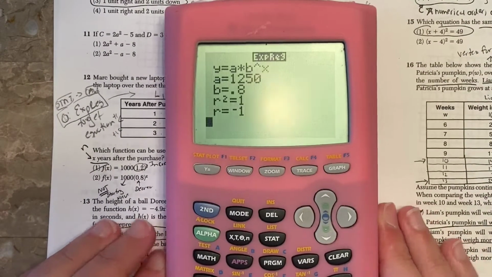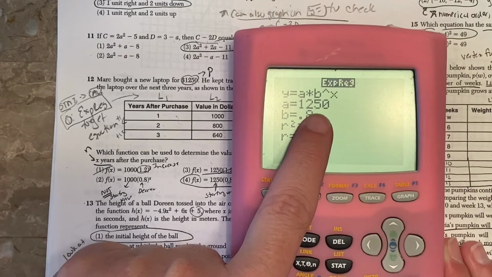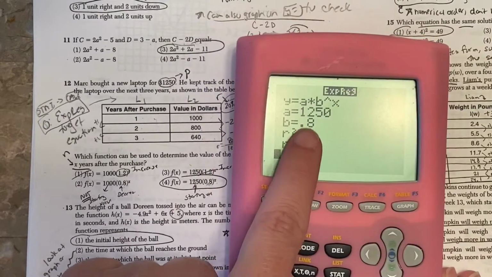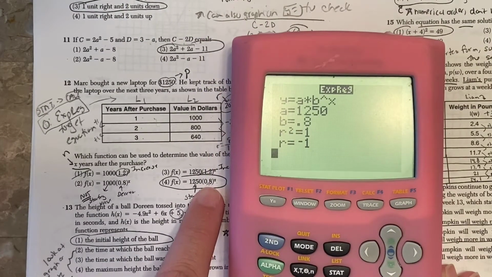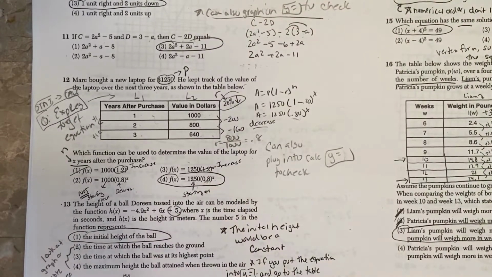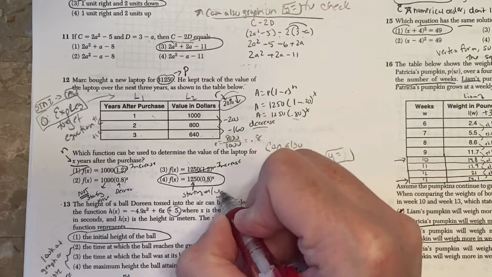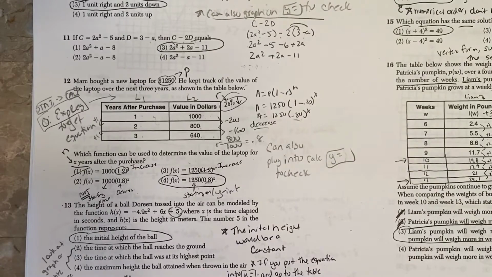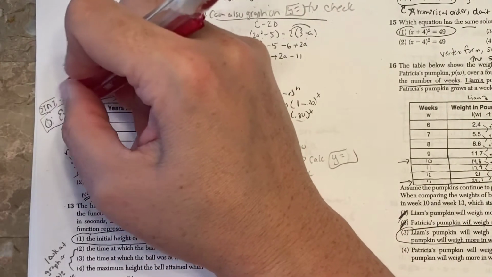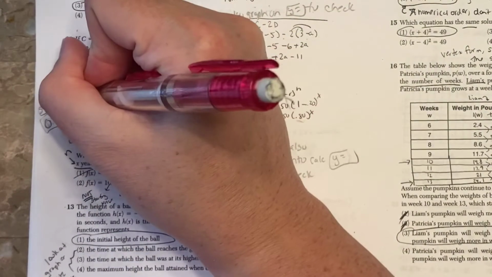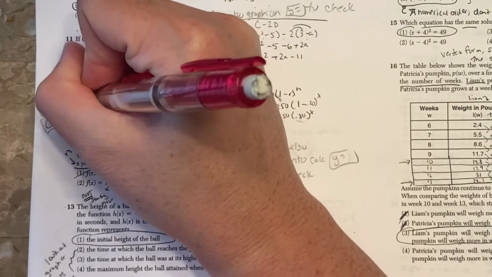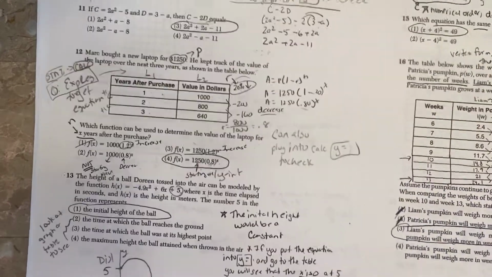Press enter, and it's going to give us the numbers, right? So 1250 is what we start with. That's your y-intercept. And then 0.8 is going to be the base. And there you go, answer. So starting value or y-intercept, and then that is your base. I like this way better, actually. Just go right to the calculator and let it get it for you. So stat, calc, exponential reg to get the equation.